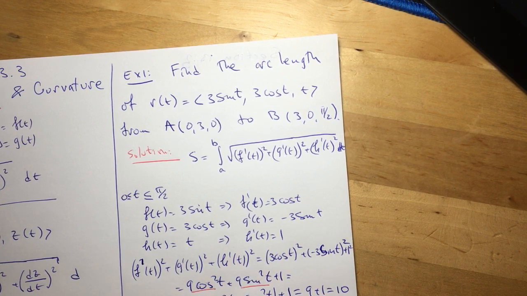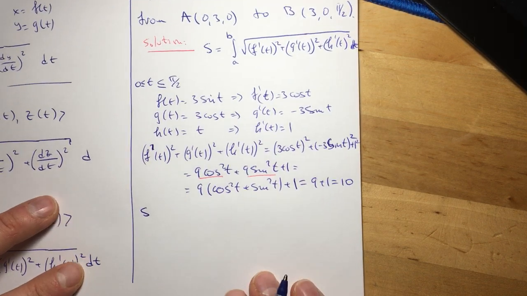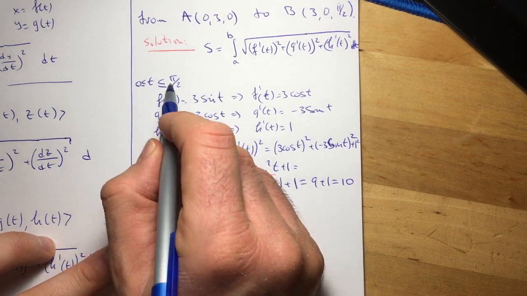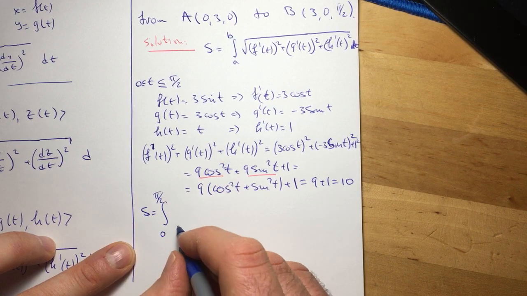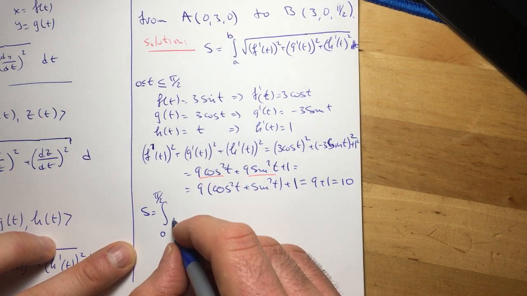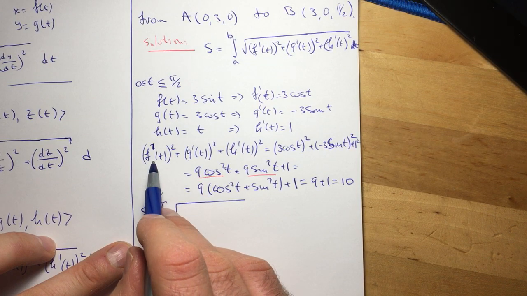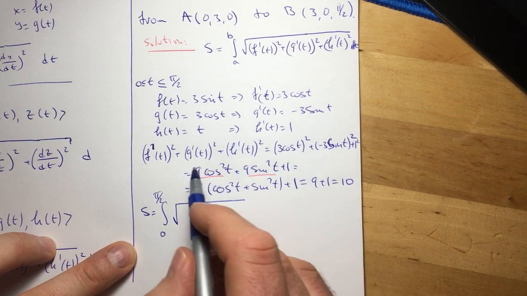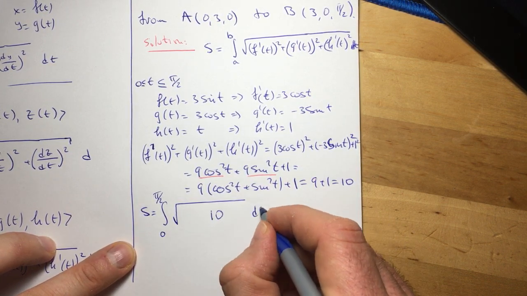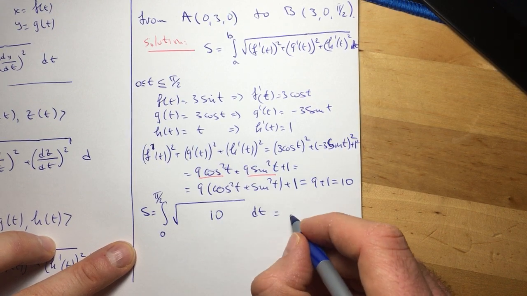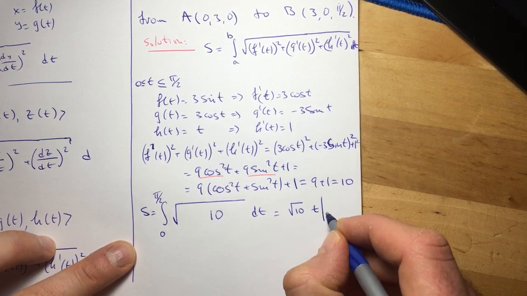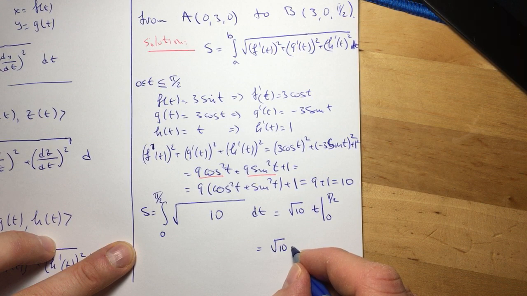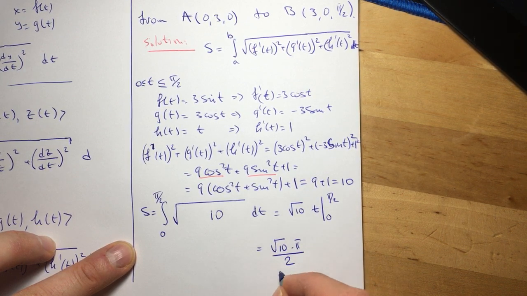So now I can go back to the arc length definition. The arc length when t goes from 0 to pi over 2 is the integral of the square root of f prime of t squared plus g prime of t squared plus h prime of t squared, and I've evaluated that to be the square root of 10, dt. The integral of a constant is just square root of 10 times t evaluated from 0 to pi over 2, which is equal to square root of 10 times pi over 2.